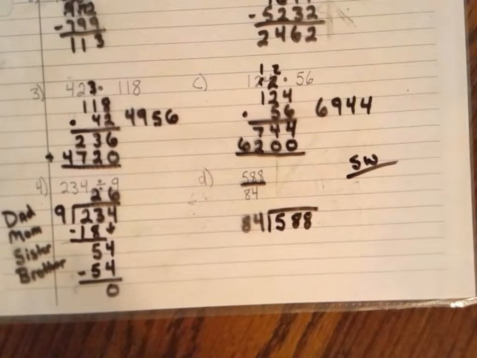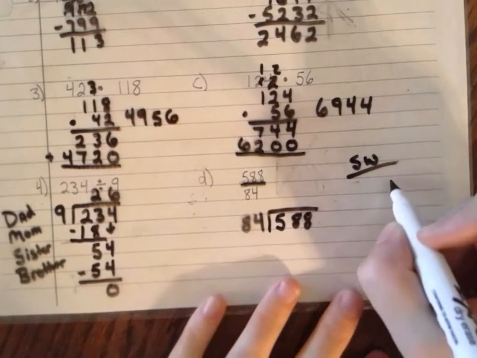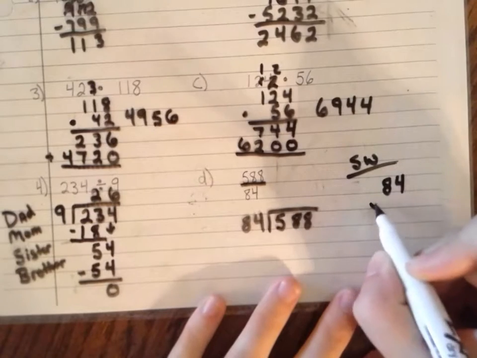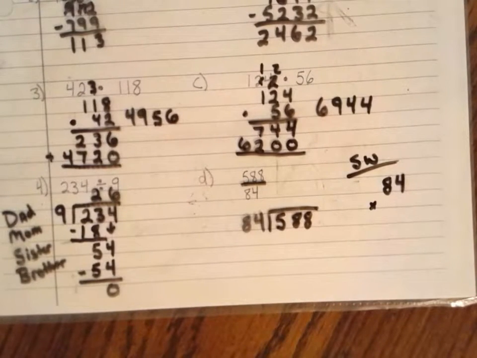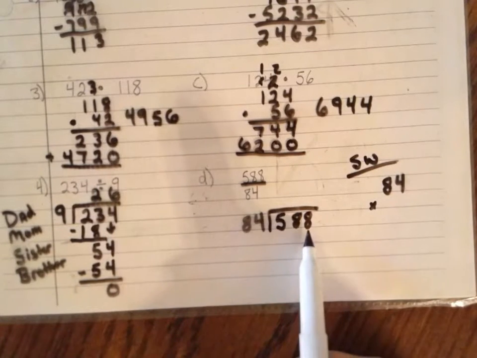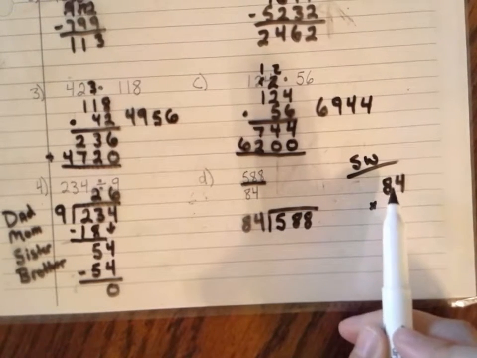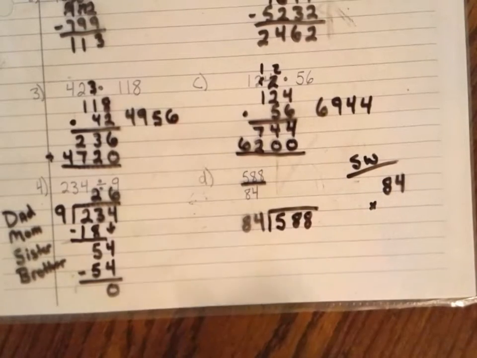I want you to keep it on your paper, especially on tests and quizzes. So I'm going to take 84 and I'm going to multiply it by some number. Now, instead of sitting here and saying, okay, well, I'm going to start with 5 and go up or down from 5, or start with 9 and go down, I want you to look at the last number. It's an 8. This is an 8. So I need to take 4 times something to get us 8.